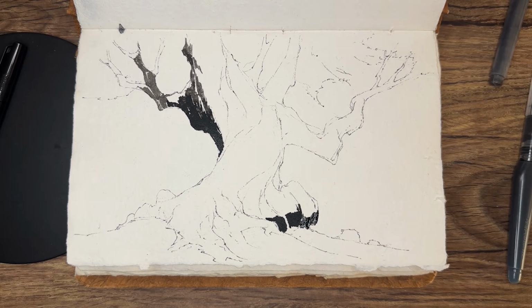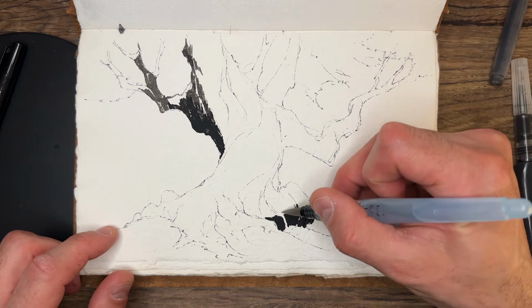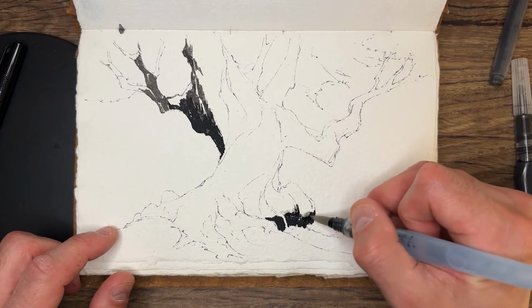So you think light and shadow, the same as we saw in the skull. And what that means is you're allowed to put a little bit of extra, you can wait till the shadow dries and you can go back into it a little bit.